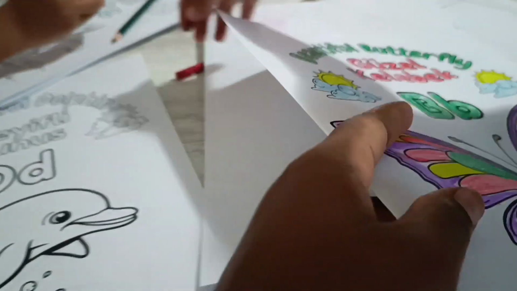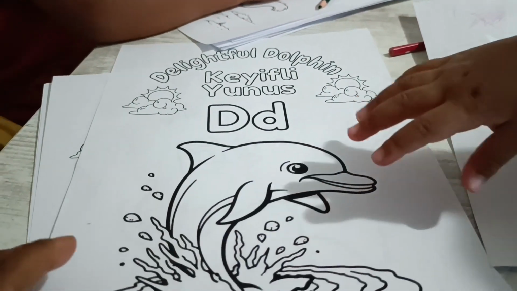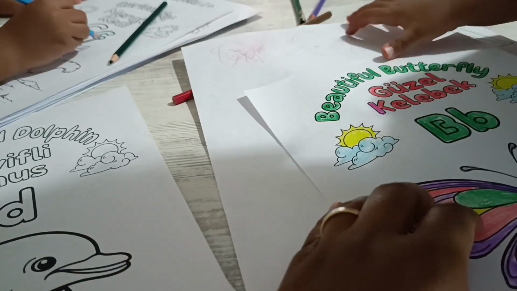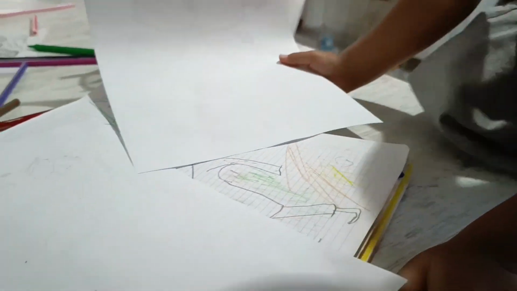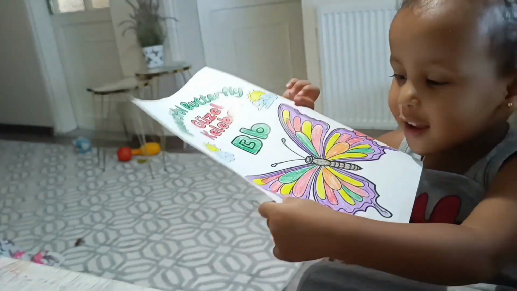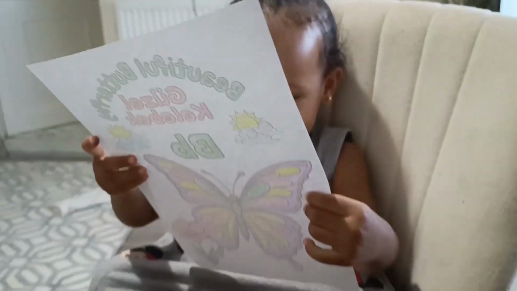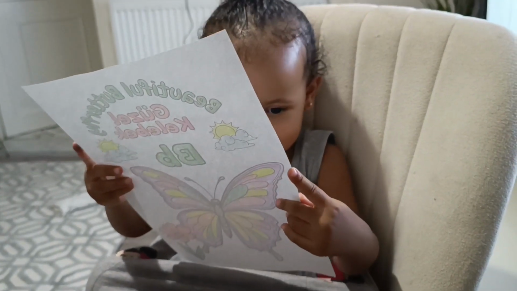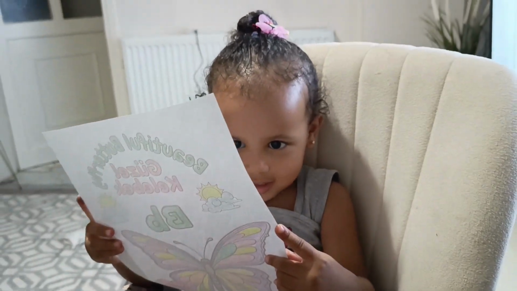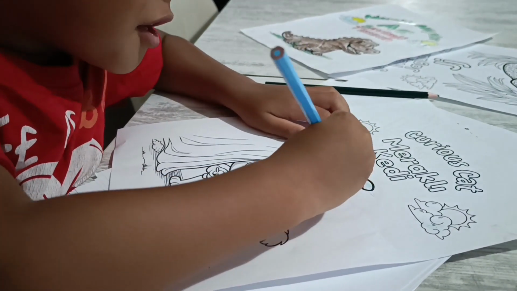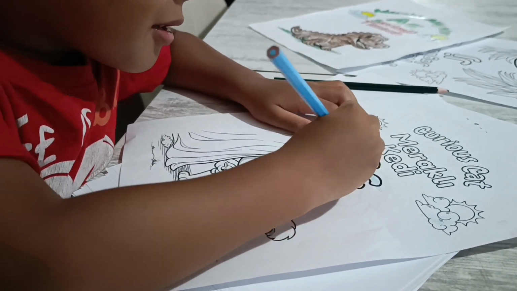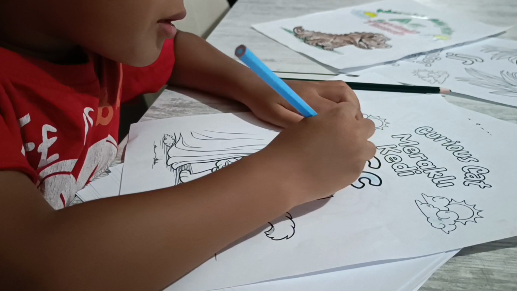Adrian wants this one. Mama, this one. Which one do you want? Okay, sit down. You want to see the beautiful butterfly? You want to take a photo with it? Did you like it? What is this? J. In Turkish, J. In English?